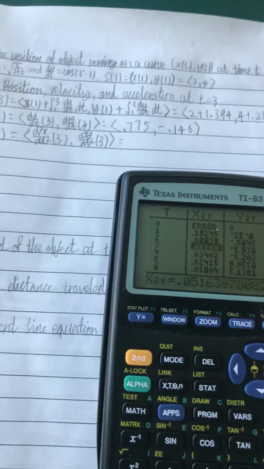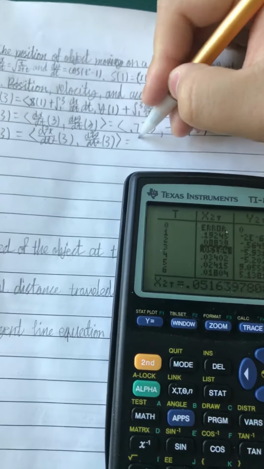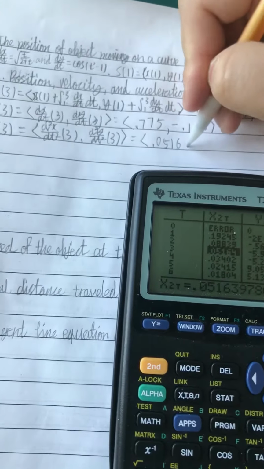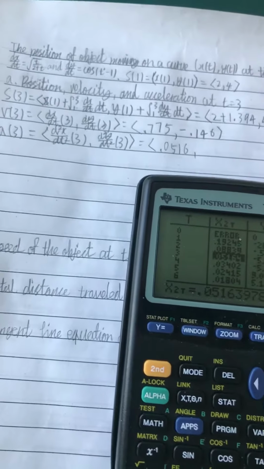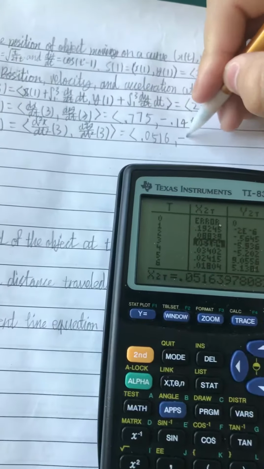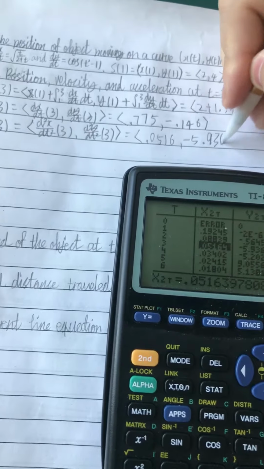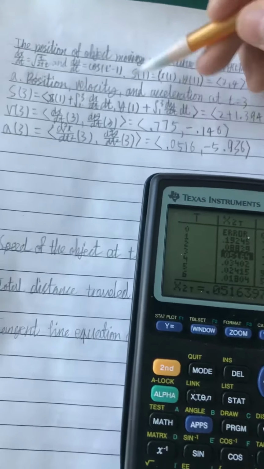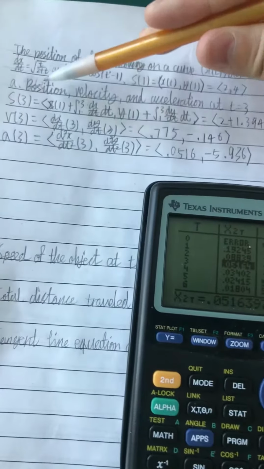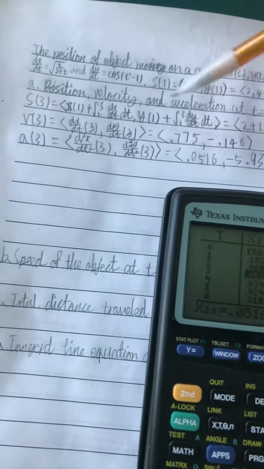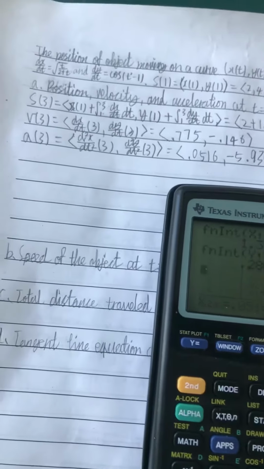So basically, at time equals 3, the acceleration for x will be 0.0516, and the acceleration for y will be negative 5.936. Okay, and I think that's what we need for part A. It asks us for position, which we have, velocity, and acceleration at time equals 3. So let's see what's the next part.